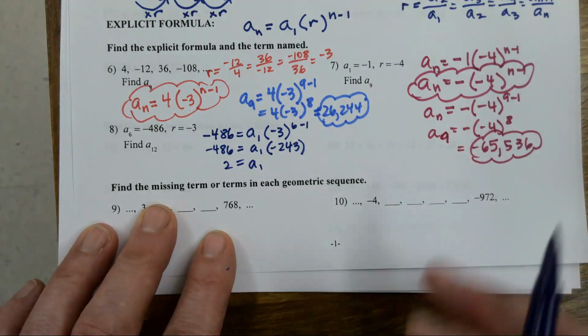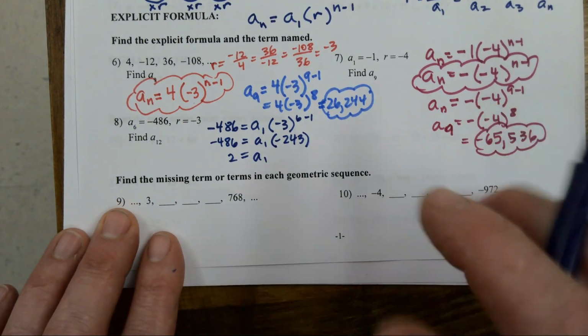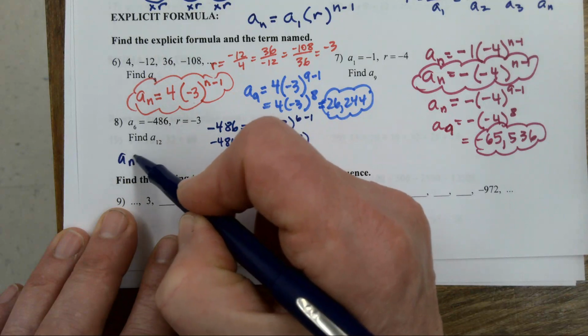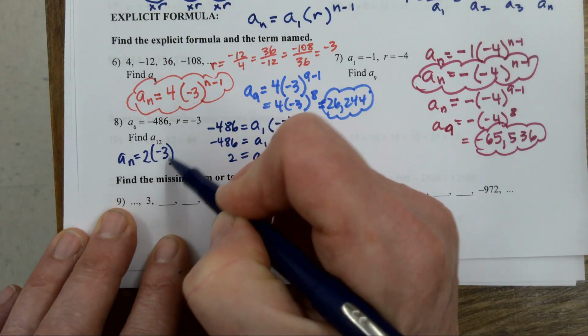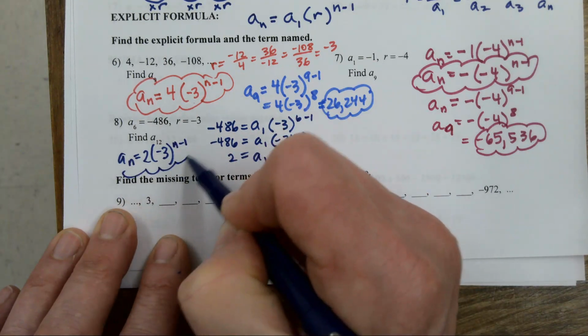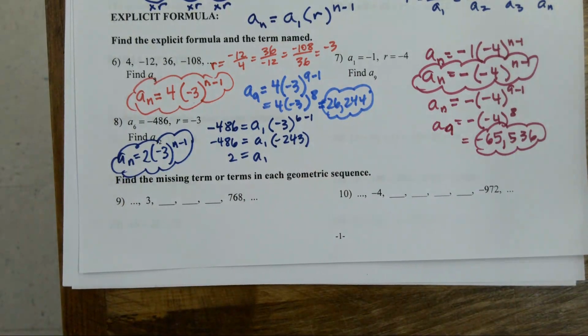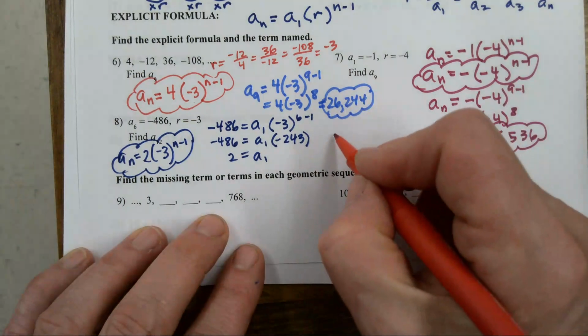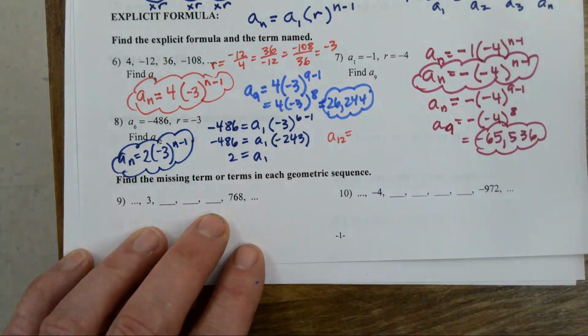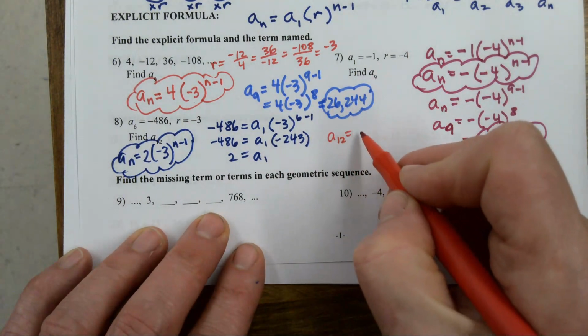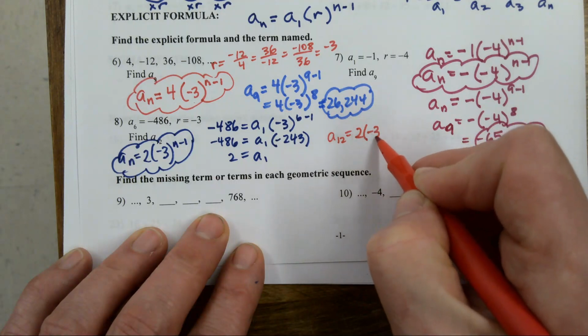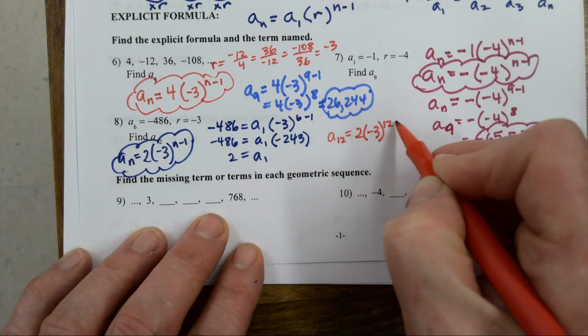Good? Feeling it? So that means my formula is a sub n equals 2 times negative 3 to the n minus 1 power. And a sub 12 is 2 times negative 3 raised to the 12 minus 1.